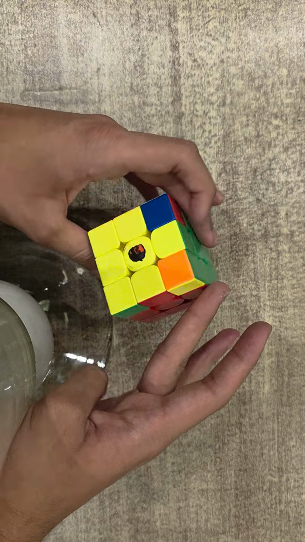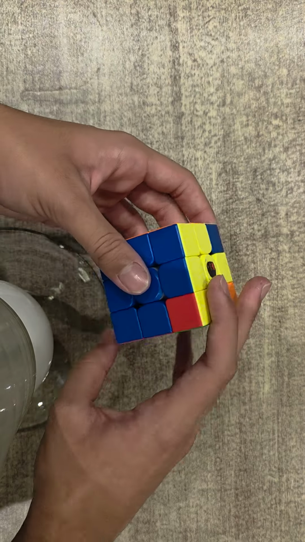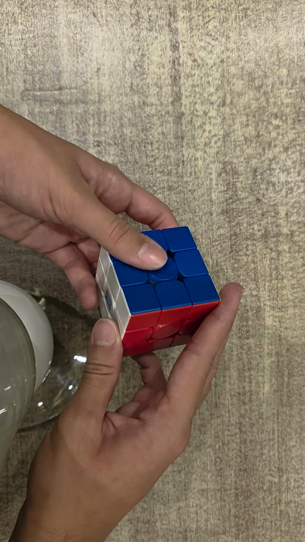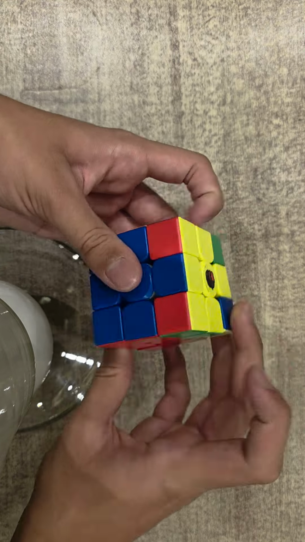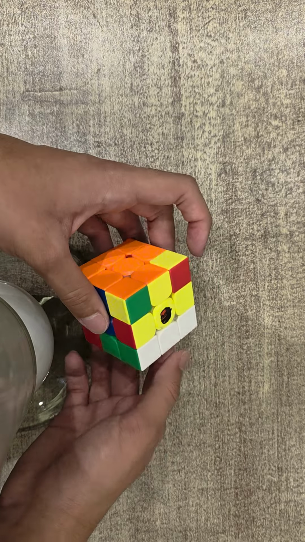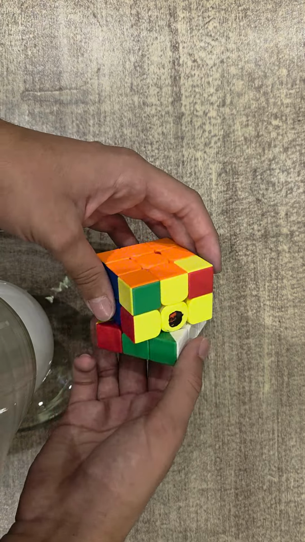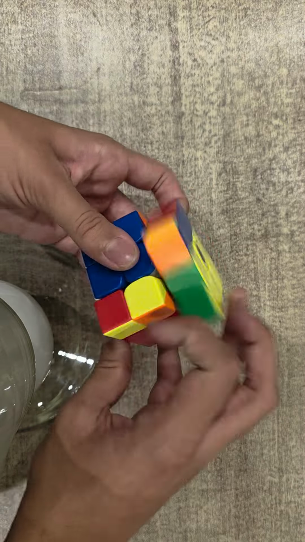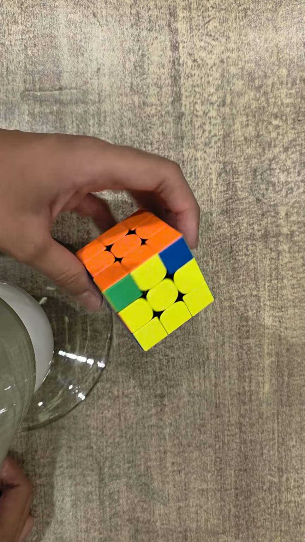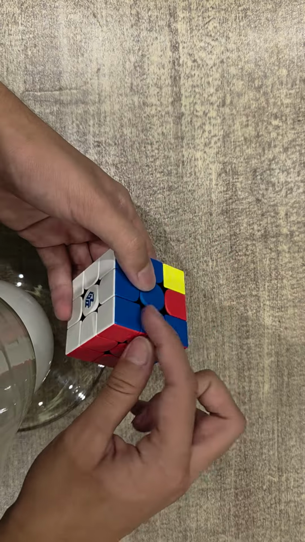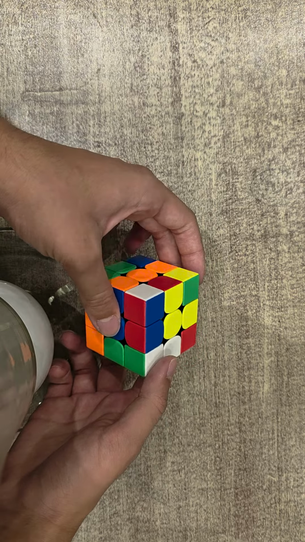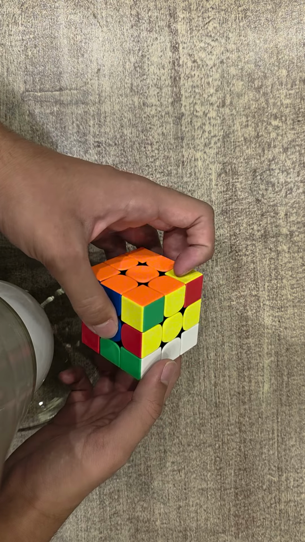Now, if you know this commutator algorithm, then once again, let me set up the case. You just do the algorithm, you do a commutator, and then R prime, and then just transition into an anti-sune. If I didn't explain it properly, let me re-explain it on the second cube I have. So basically, you do a commutator which goes like this: R U R D, R' U' R D'.